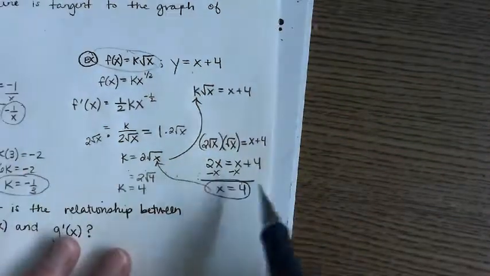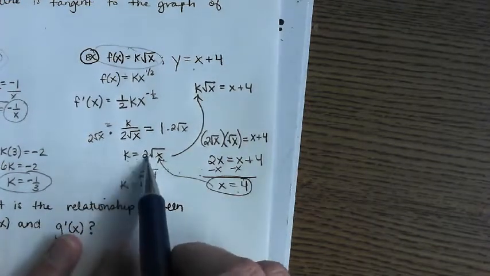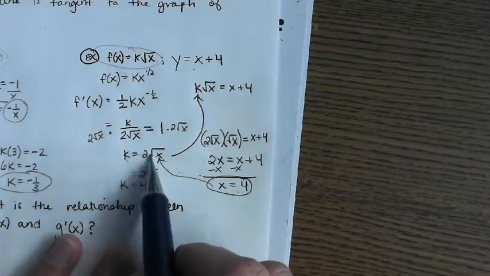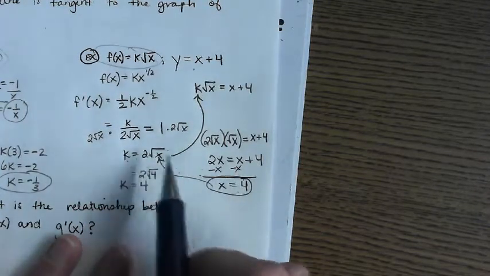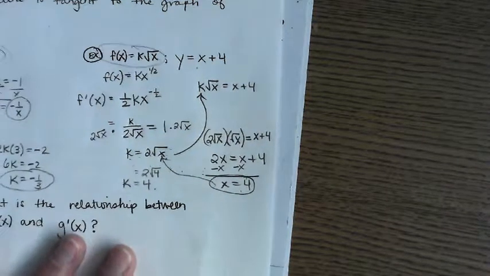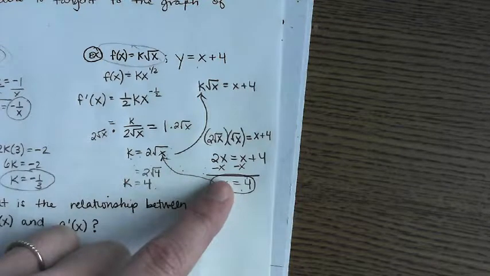So once I knew one of the variables, just like I said, I just went back and plugged it in. So k was supposed to equal 2 times whatever root x was going to be. So if x is 4, root 4 is 2, and 2 times 2 is 4. What did you get for k? Where did you go to find that? What did you do with your x equals 4 to find that?